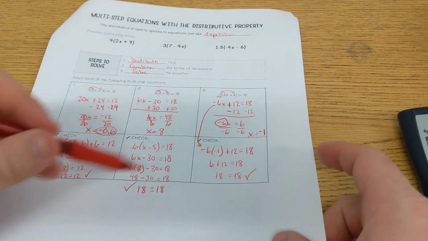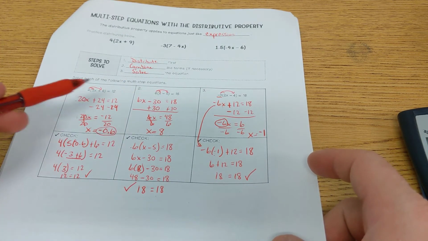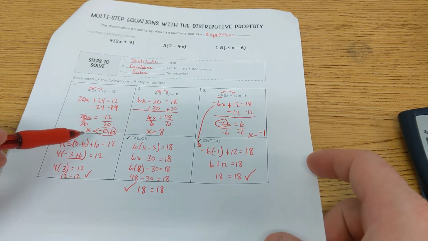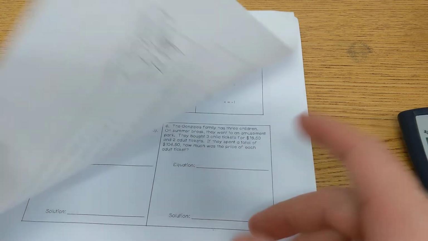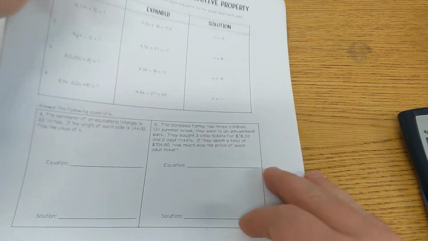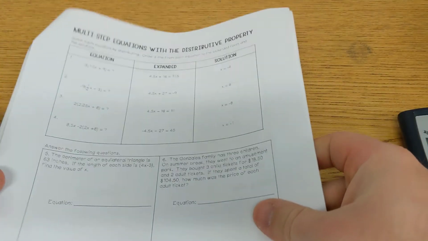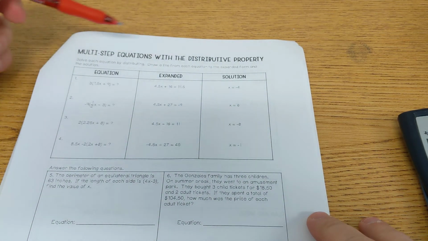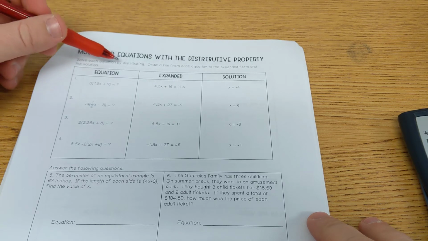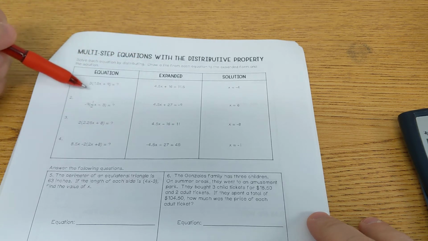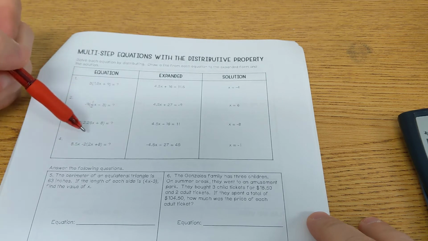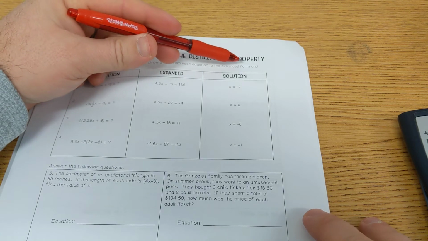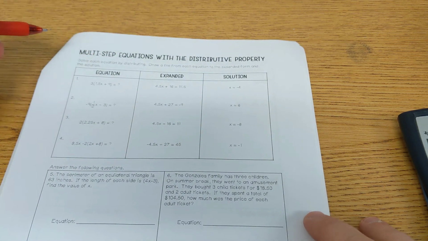You're going to have a few problems, 5 or 6, just like these. Once you get those completed, I want you to flip over to that next page. It says multi-step equations with the distributive property. It says solve each equation by distributing. So here are your equations. Draw a line from each equation to the expanded form and the solution.